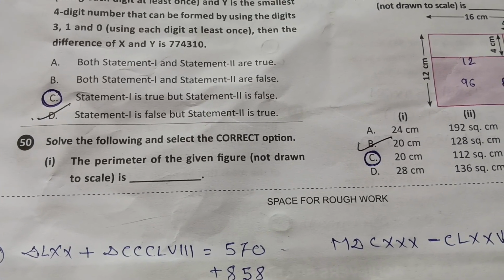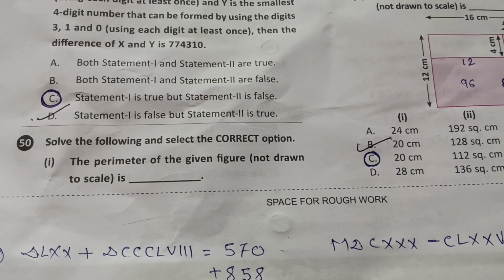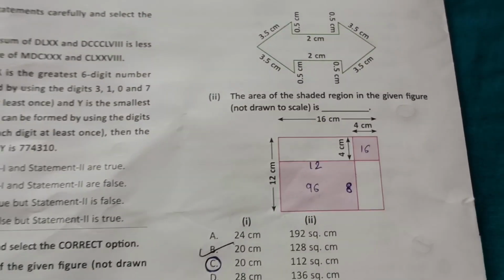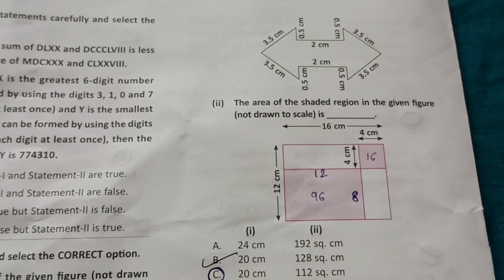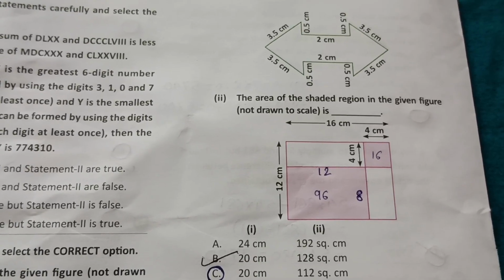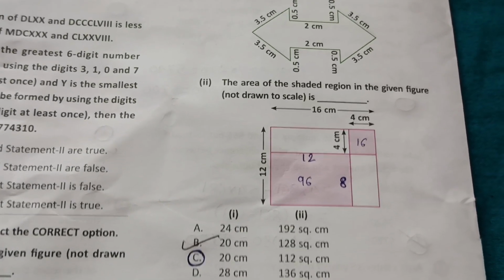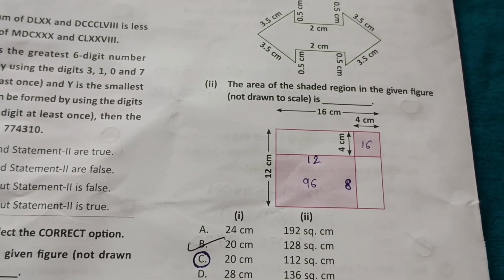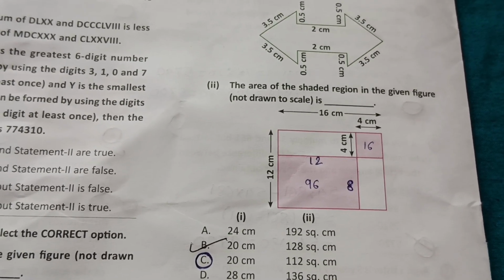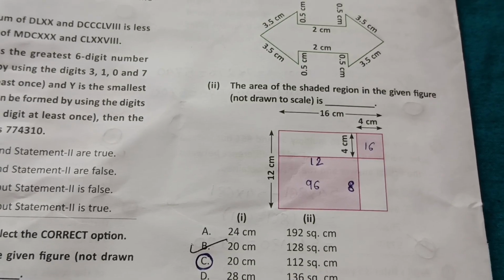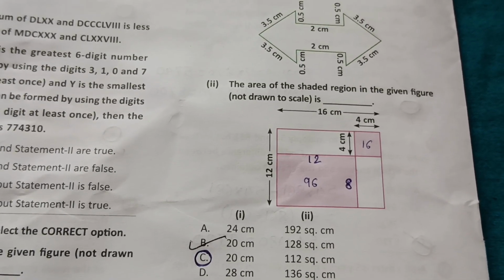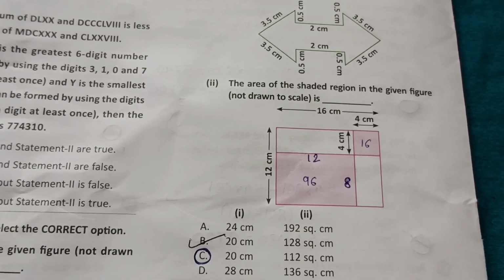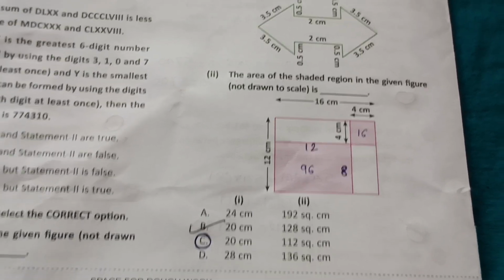Last question, solve the following and select the correct option. The perimeter of the given figure is 20 centimeter, and the area of the shaded region of the given figure is, here the small square at the top right corner is 16, and the area of the rectangle at the bottom left corner is 96. After adding 96 and 16 we get the value 112. So option C, 20 centimeter and 112 square centimeter.